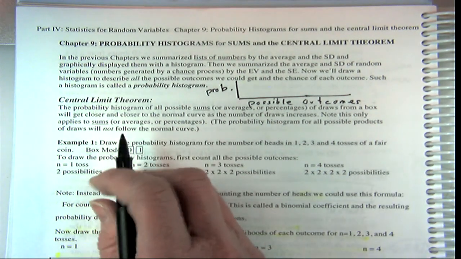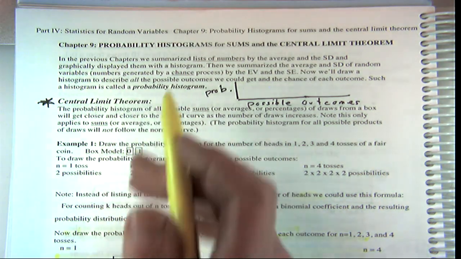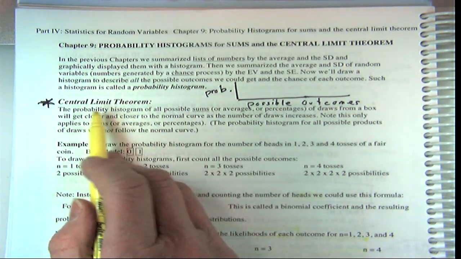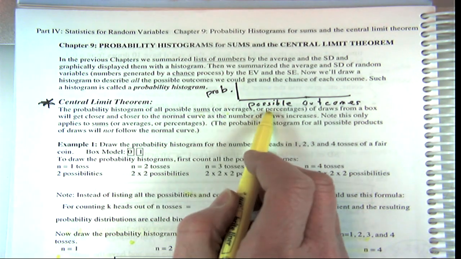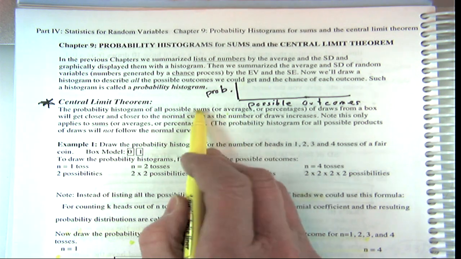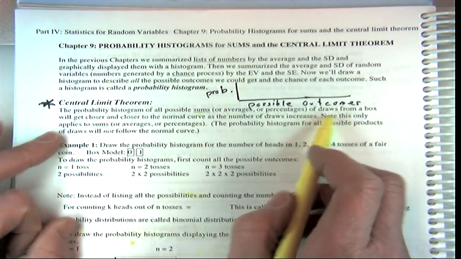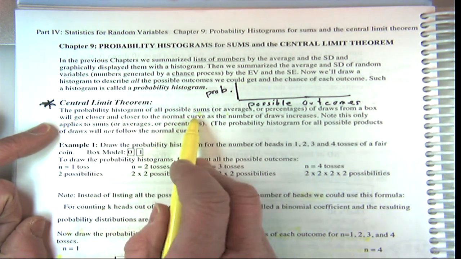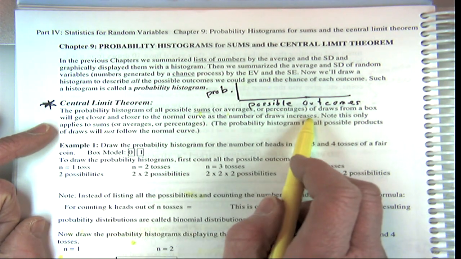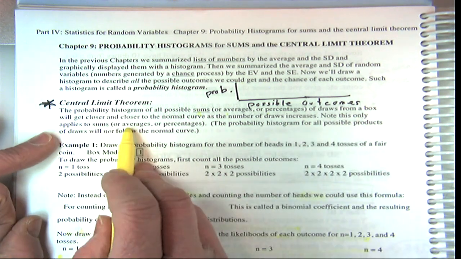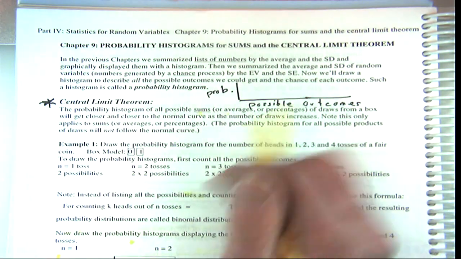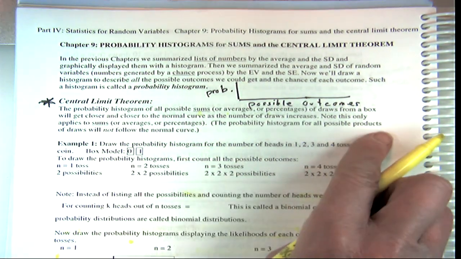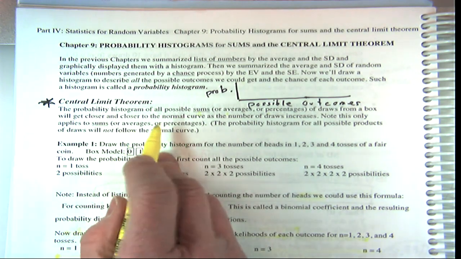And now this gorgeous central limit theorem, which is one of the most important theorems in all of statistics, says the probability histogram of all possible sums, or averages or percents, because they come right from sums, you just divide by n to get them, of draws from a box will get closer and closer to the normal curve as the number of draws increases. Note this only applies to sums, or averages or percents. For example, if you took two numbers out of here and multiplied them, it wouldn't apply to products, just to the sums, averages, and percents.